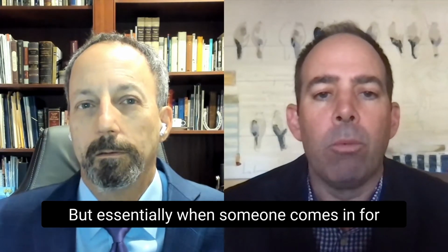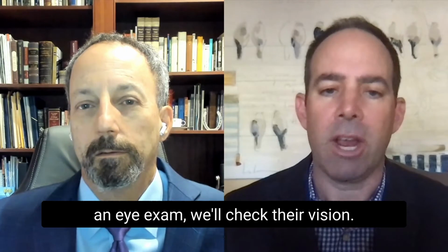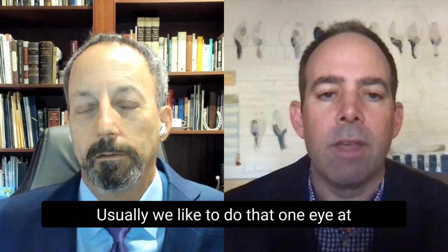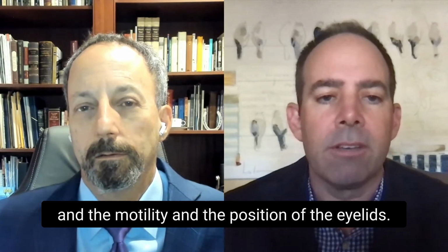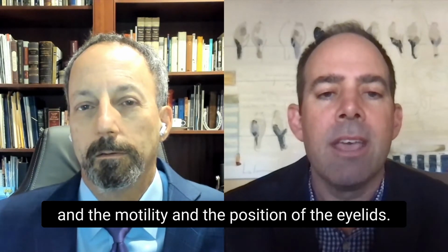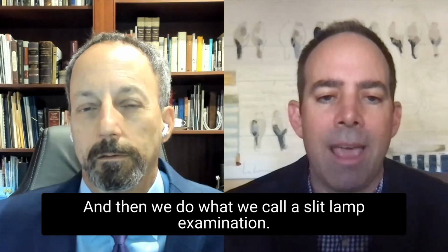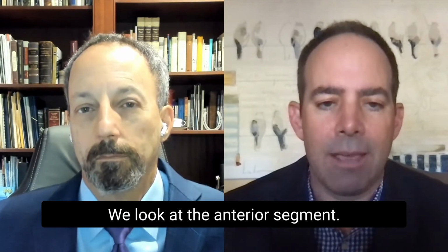But essentially, when someone comes in for an eye exam, we'll check their vision. Usually, we like to do that one eye at a time and then together. We check the pupils and the motility and the position of the eyelids. And then we do what we call a slit lamp examination. We look at the anterior segment.